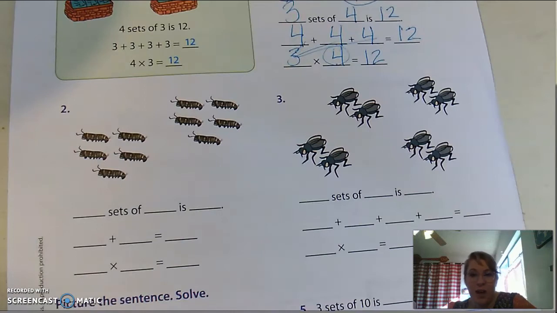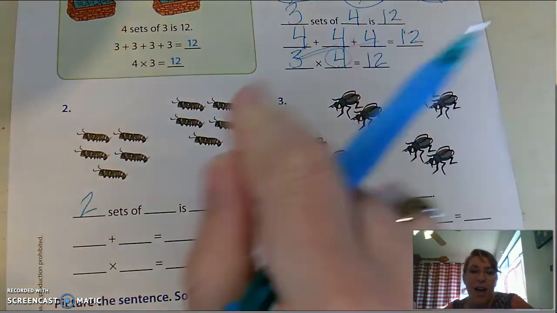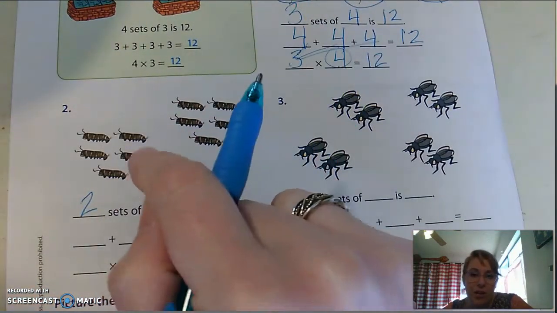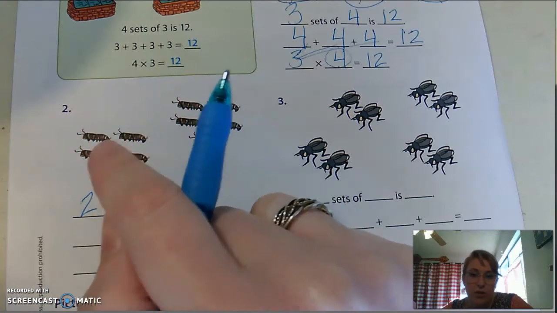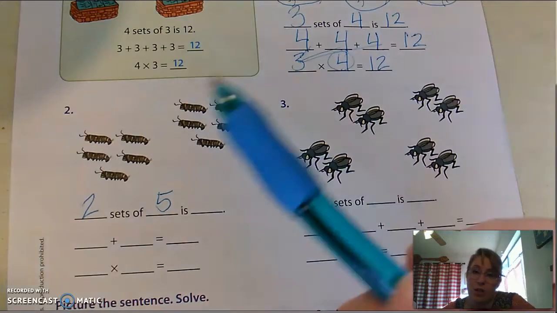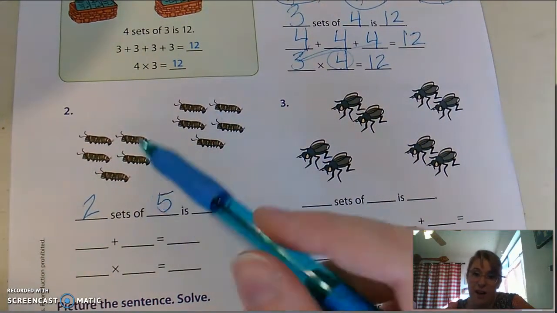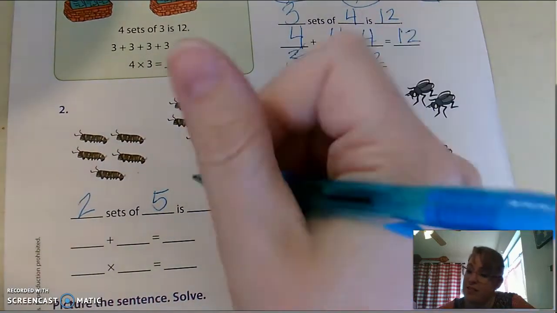How many sets of caterpillars do I have? 2 sets of caterpillars. And how many caterpillars are in each? 1, 2, 3, 4, 5. Okay? 2 sets of 5 is how many? 5 plus 5 is 10.